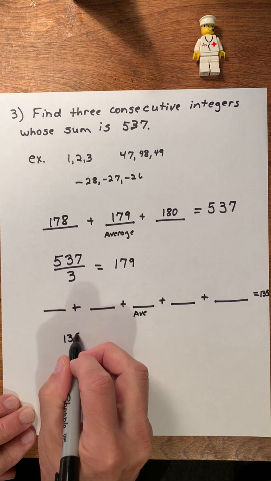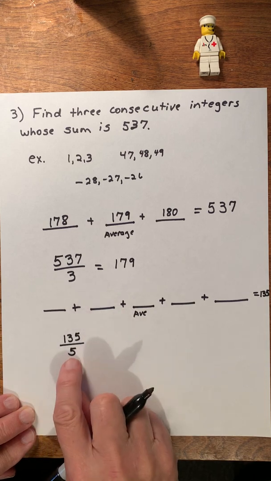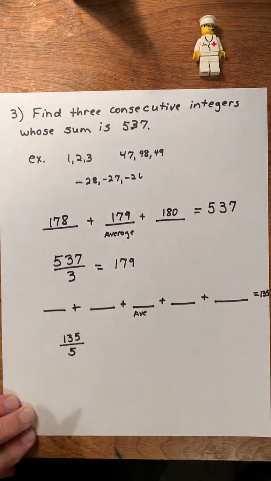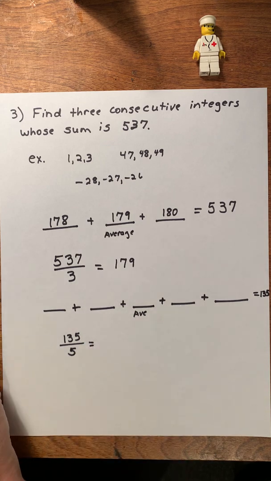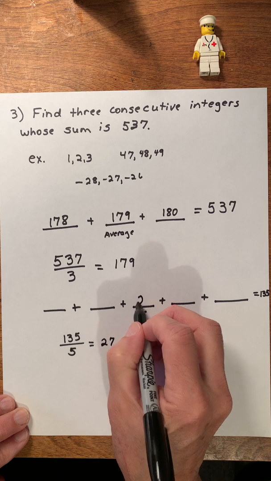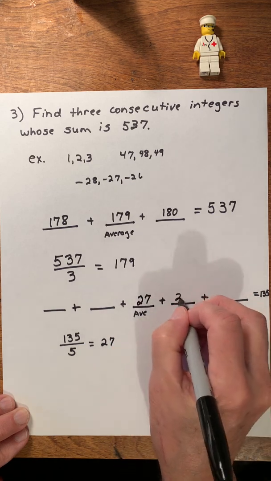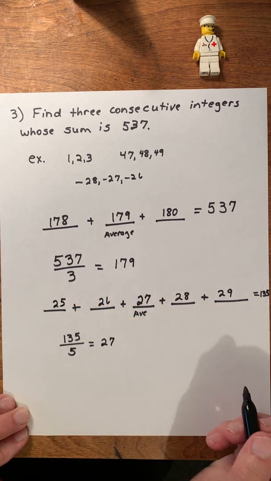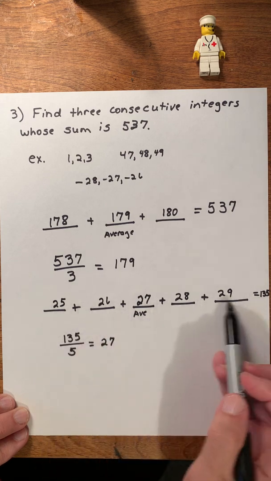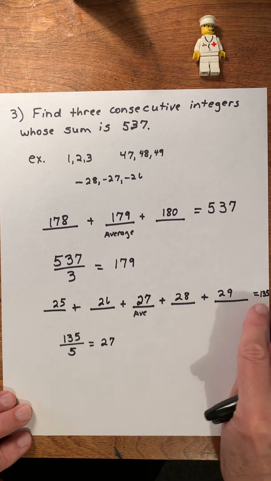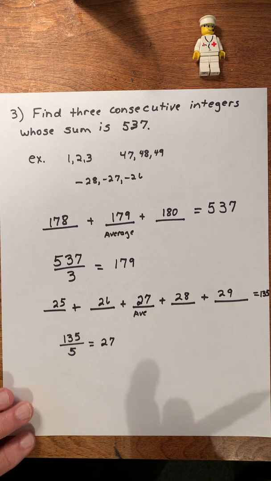So 135 divided by 5. Notice the denominator changes based on the number of consecutive integers you have. 135 divided by 5 tells me that's 27. So my middle value I have found as 27. That's easy. 28, 29. Lower than that, 26, 25. All right, so the number of values you have will tell you what your average number is by dividing your total by that number of values.